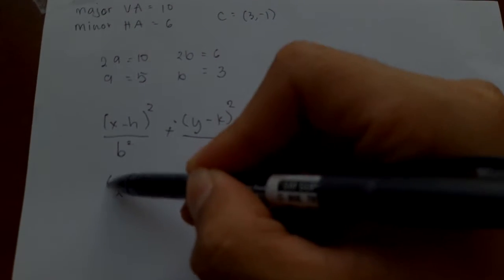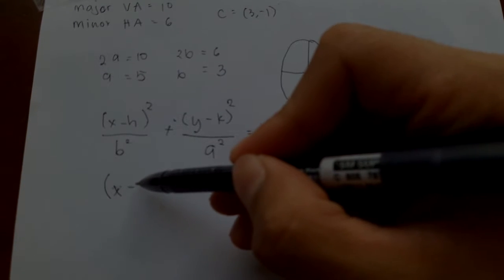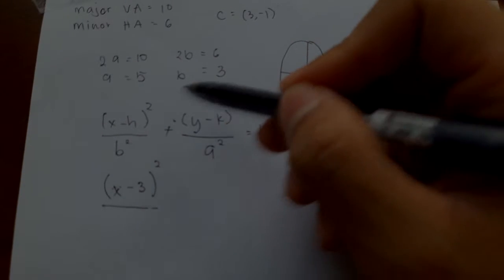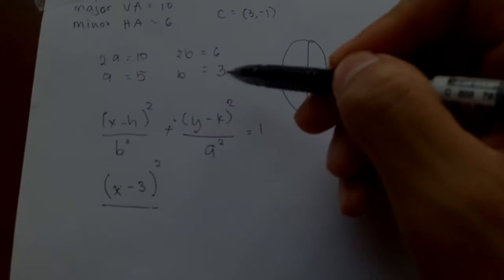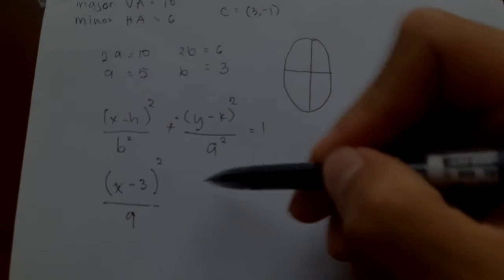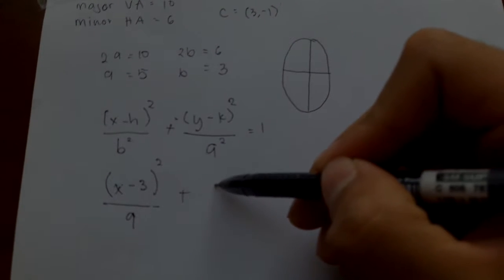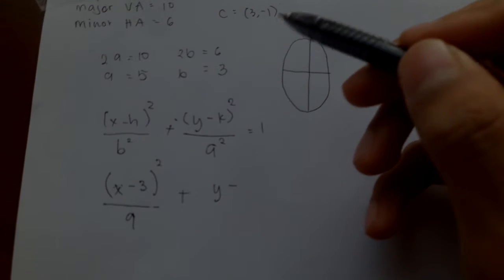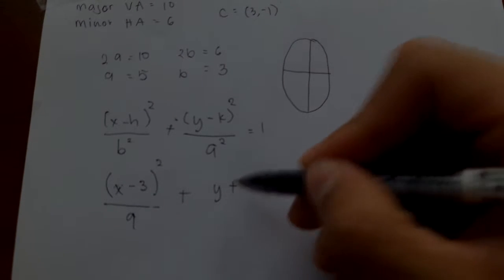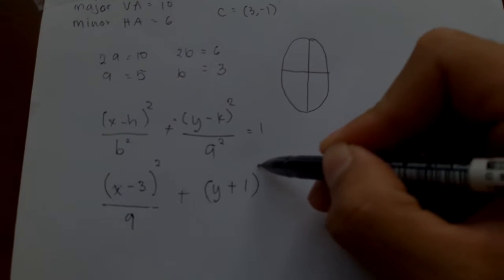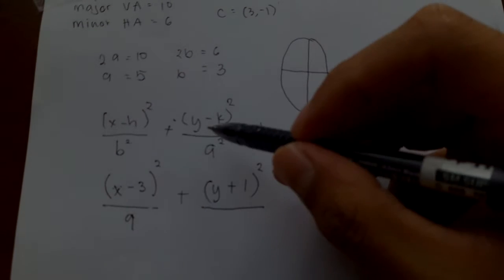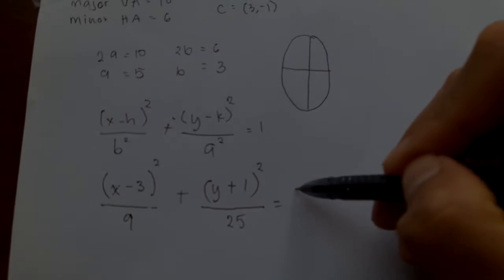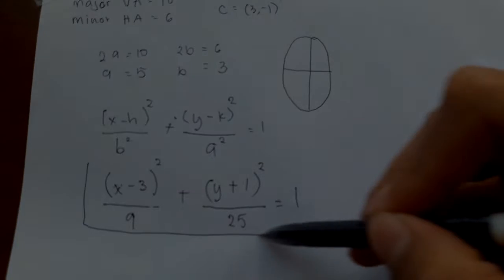X minus h is 3 squared over our b is 6, is 3 squared is 9, plus y minus our k is negative 1. Since it is negative 1, the sign would be positive 1 squared all over. The a is 5, so a squared is 25 equals 1. So here we got the equation.